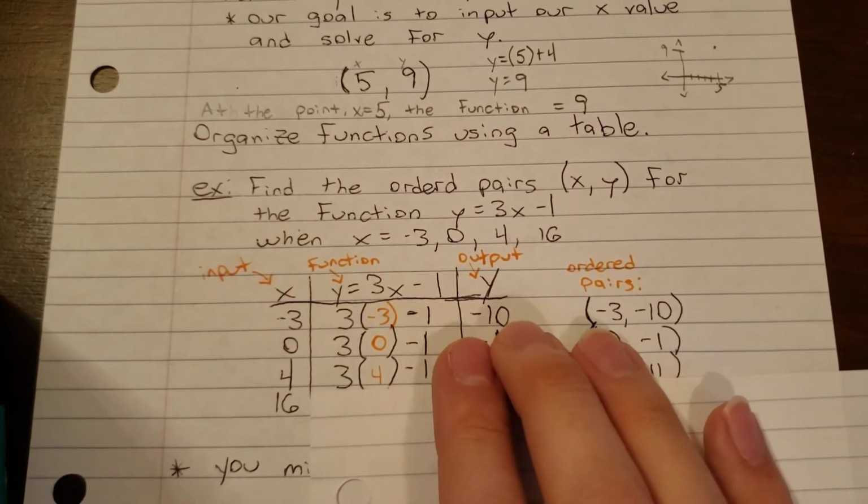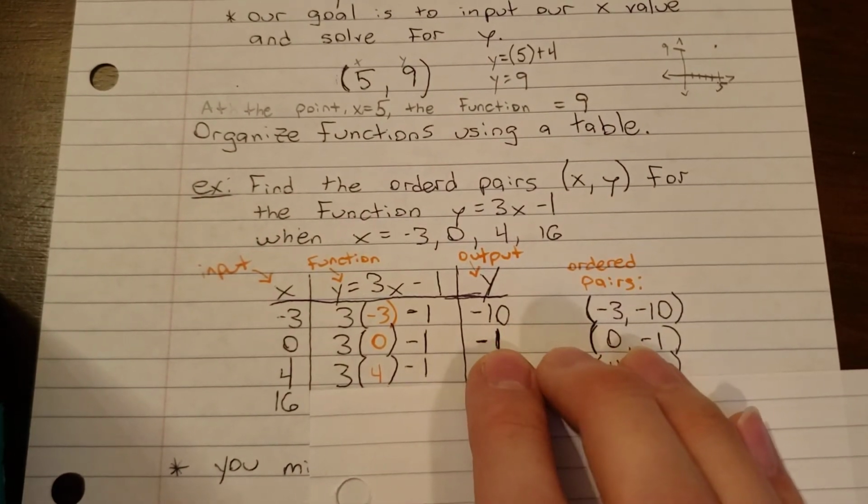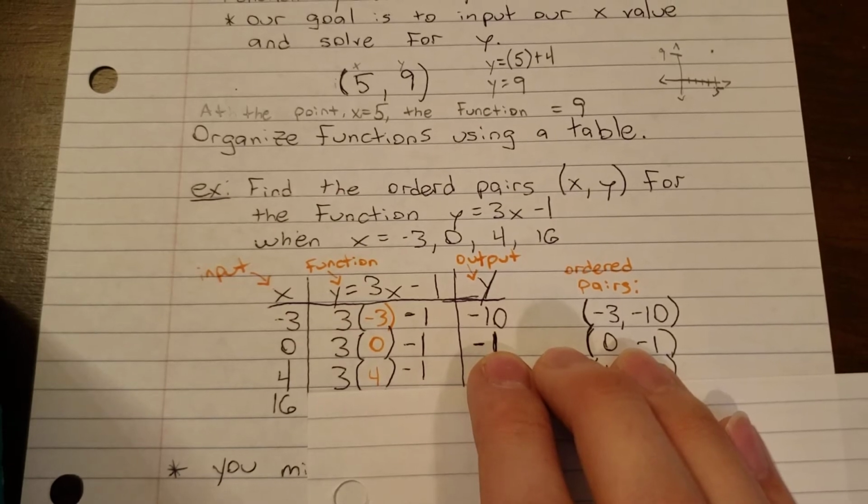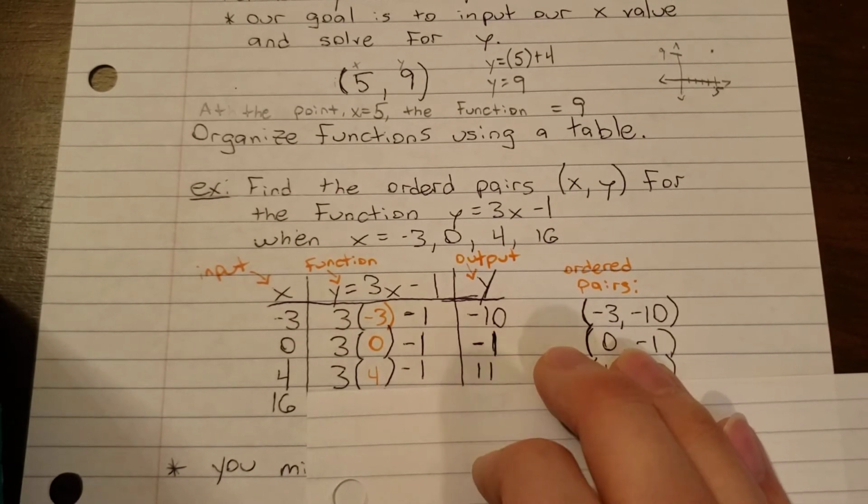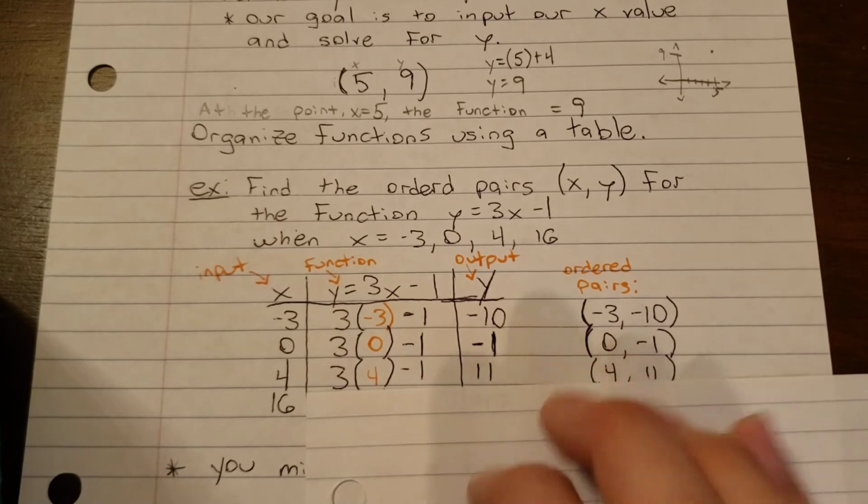4, again, I'm plugging in. I'm going to multiply it all the way through. 3 times 4 is 12, minus 1 is 11. So my ordered pair there is 4, comma, 11.